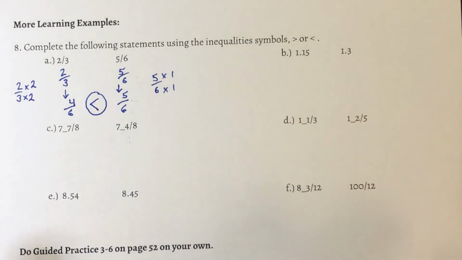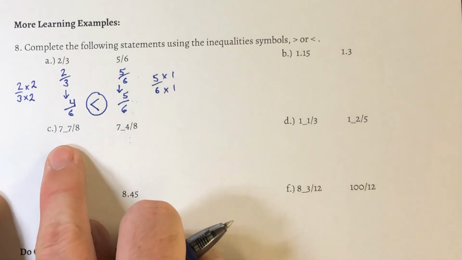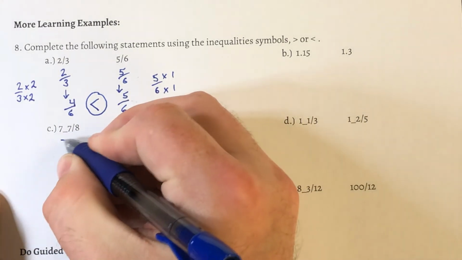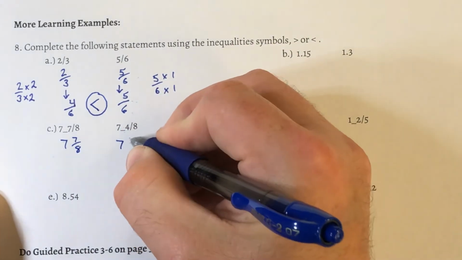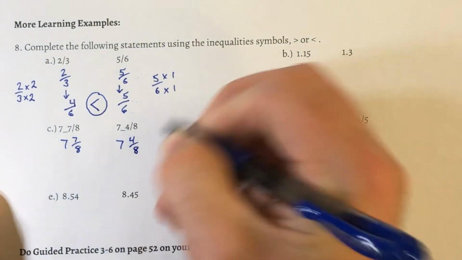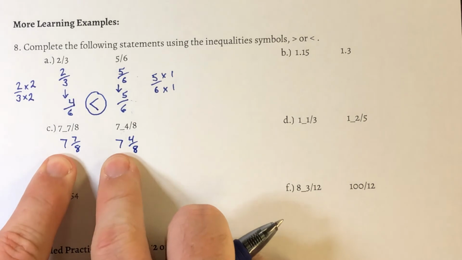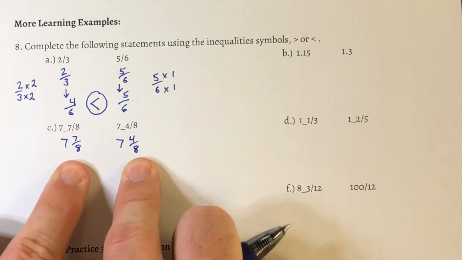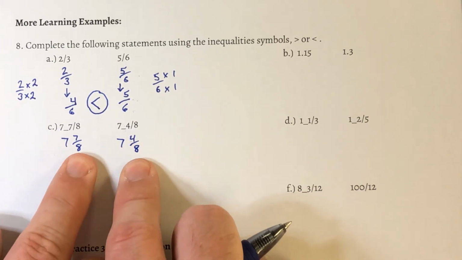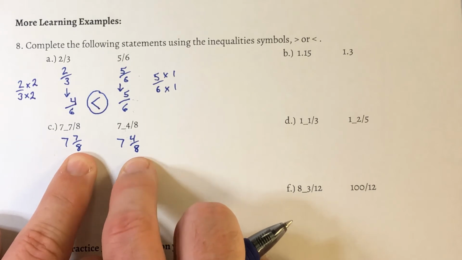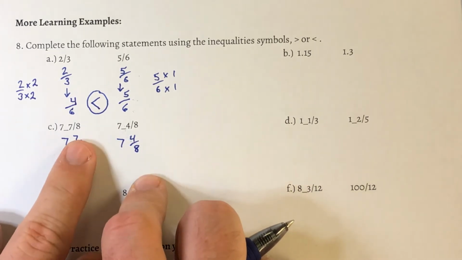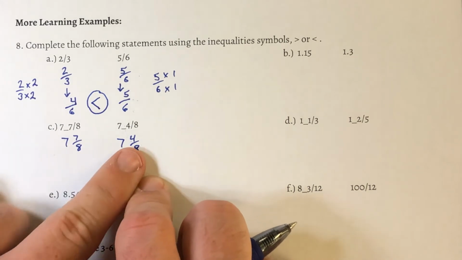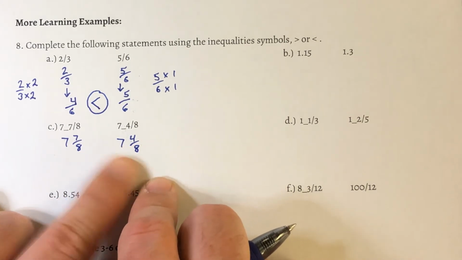All right, let's do all of the fractions first. So next we have 7 and 7/8, and we have 7 and 4/8. Our whole numbers are the same, so now I have to look at the fractions. The denominators are the same, so now I can look at the numerators, 7 and 4. 7 out of 8 pieces is more than having 4 out of 8 pieces of something.